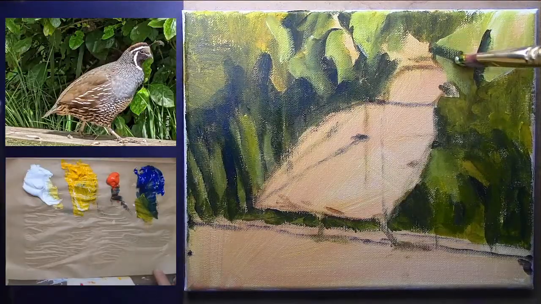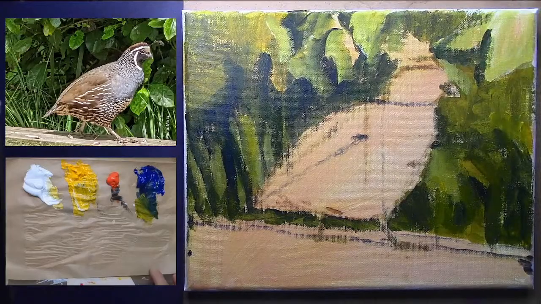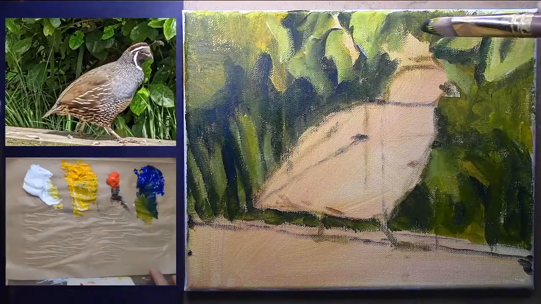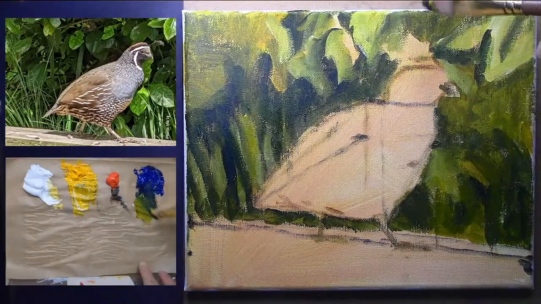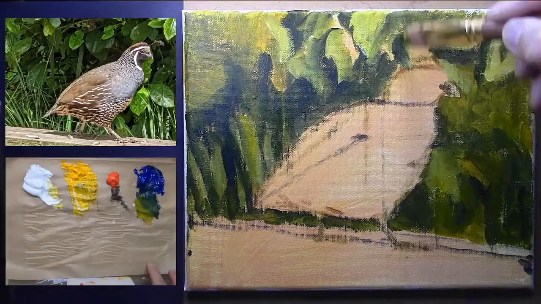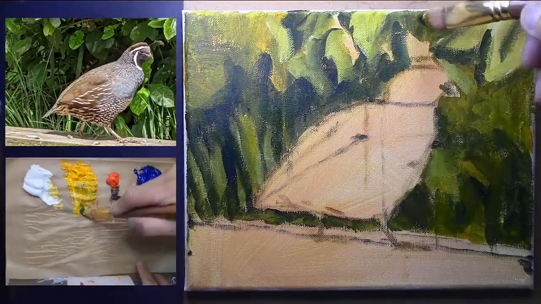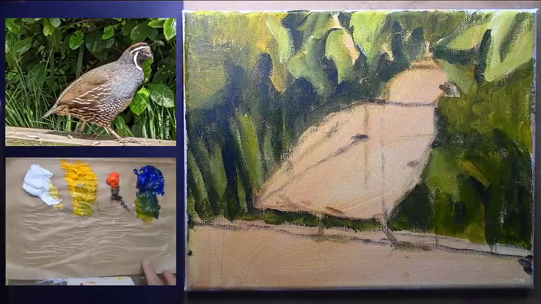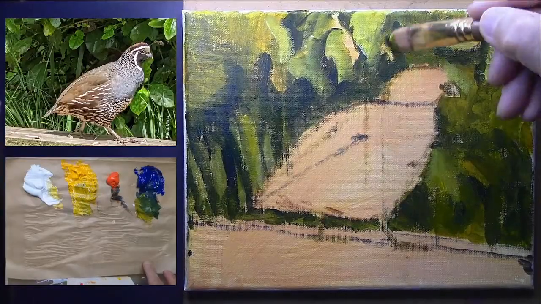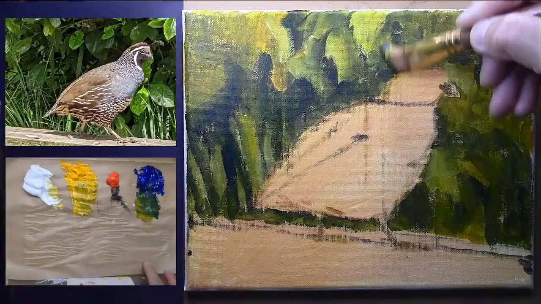So to paint the quail, it's going to be the same process. I'm going to paint a base color for the body, and then paint the feathers better to show the structure.